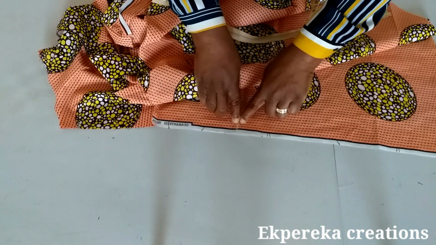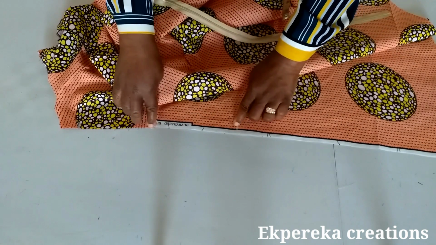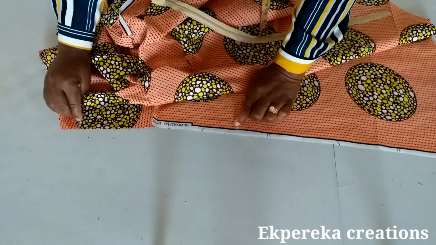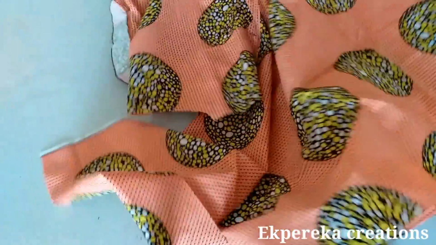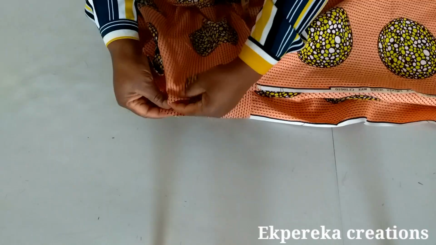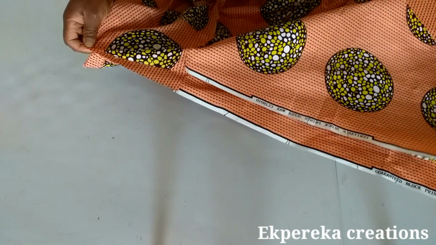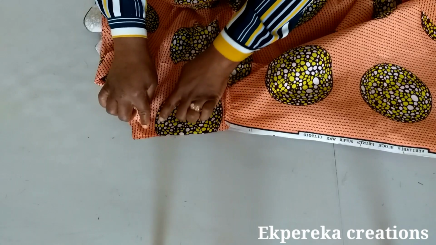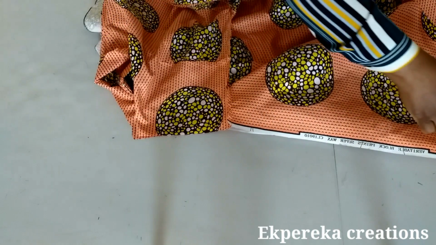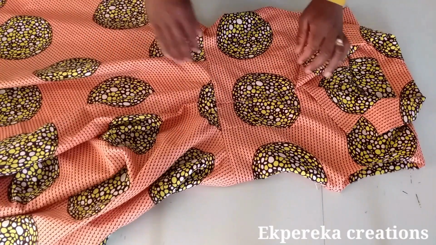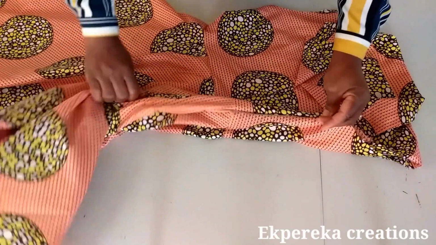So I will stitch from here. I will stitch it using 1 inch seam allowance to the end. I'll fix the zip. After fixing the zip, I will now stitch this part. I'll stitch this side to the end using 1 inch seam allowance from armhole to the end. I've stitched the two sides. This is the left side of the dress. I fix invisible zip.